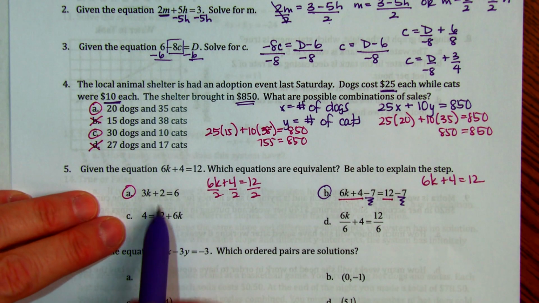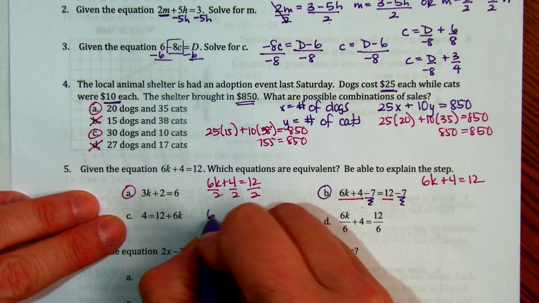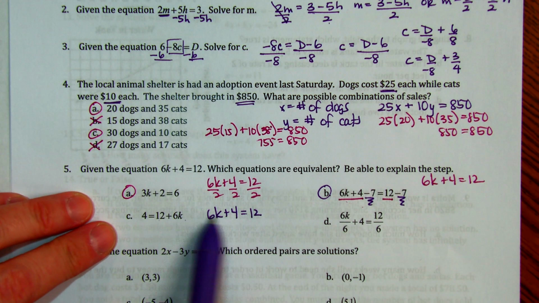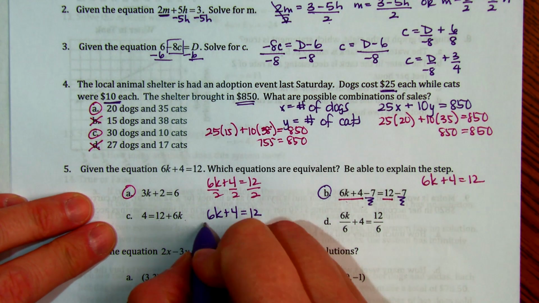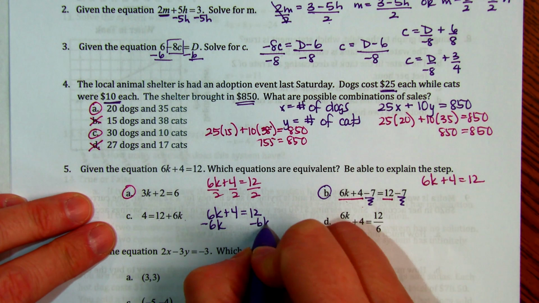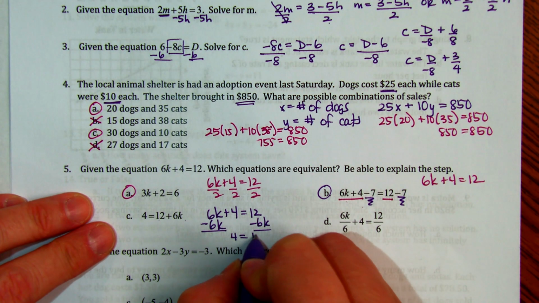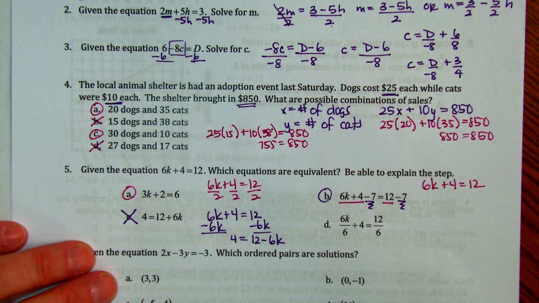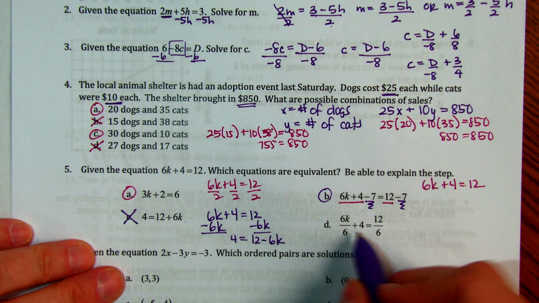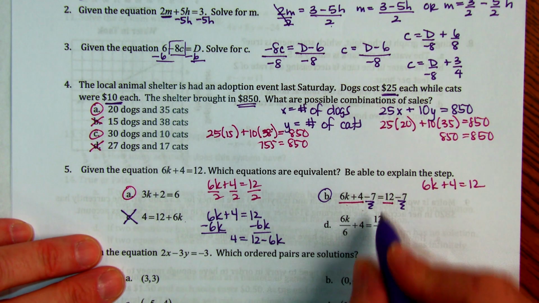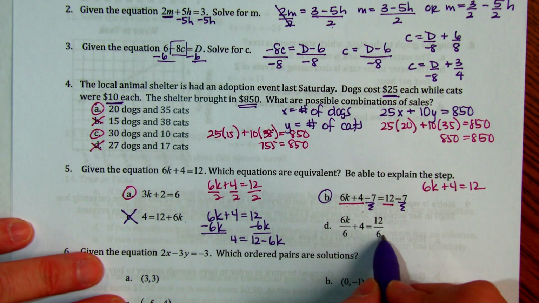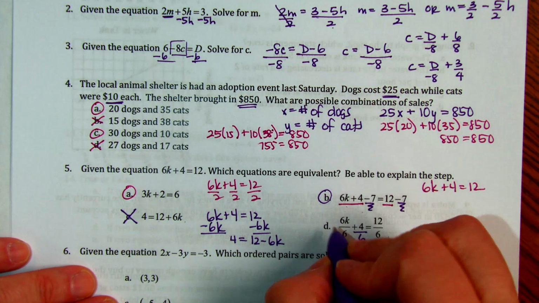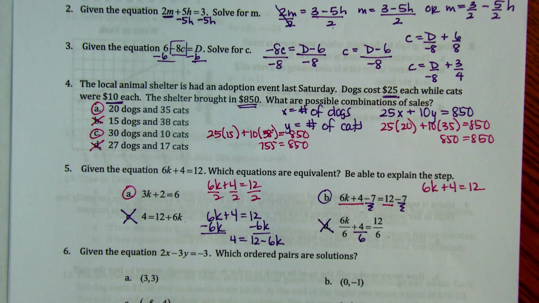For this one, it looks like they started to kind of rearrange some stuff. So 6k plus 4 equals 12. So now the 12 and the 6k are on the same side. So in order to do that, I would have to subtract 6k on both sides and get 4 equals 12 minus 6k, not plus 6k. So that is not a solution. And over here, there's my original, so it looks like I've been dividing 2 of the terms by 6, and you should have divided all of them by 6. So that is also not going to be equivalent.